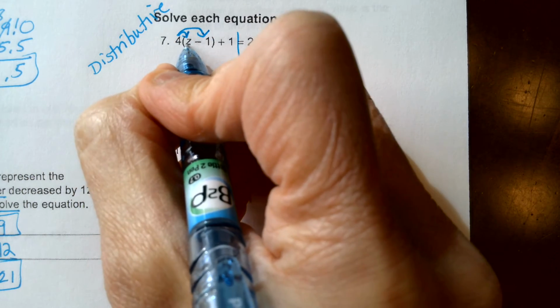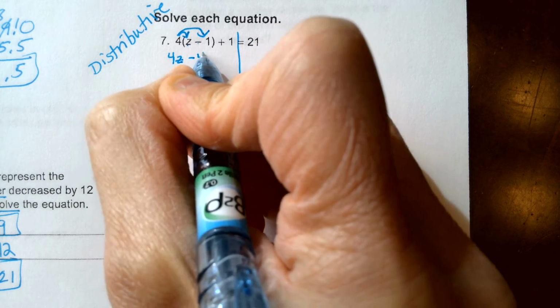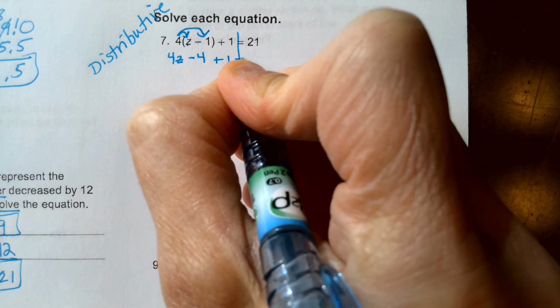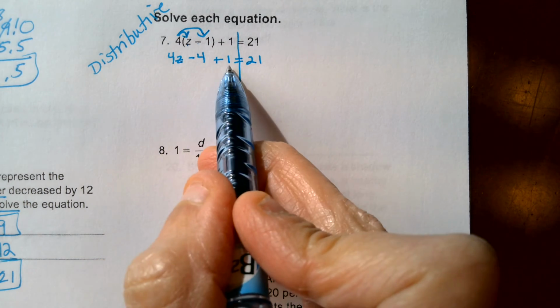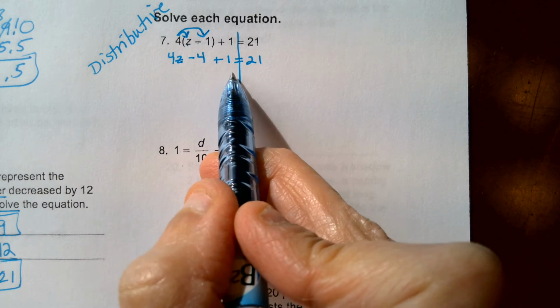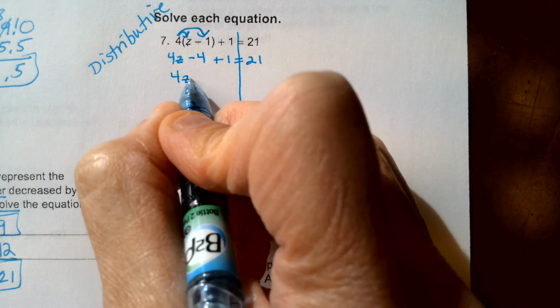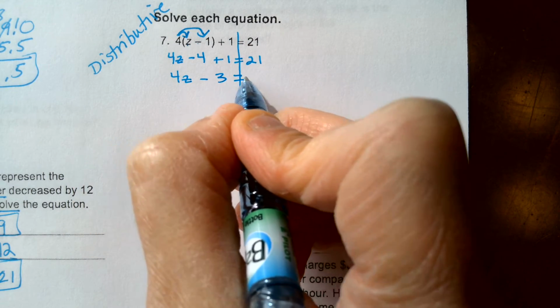So 4 times z is 4z. 4 times -1 is minus 4, plus 1 equals 21. Now when we look over here, we can combine like terms. Remember, when it's on the same side of the line, we can combine any like terms. So the 4z can't be combined, but -4 plus 1 is -3.